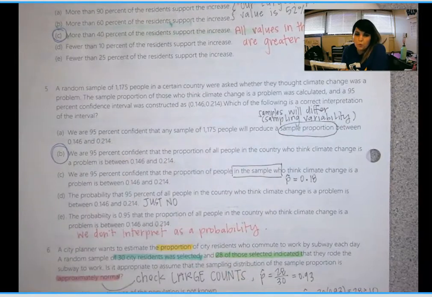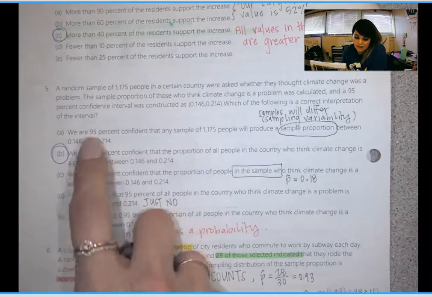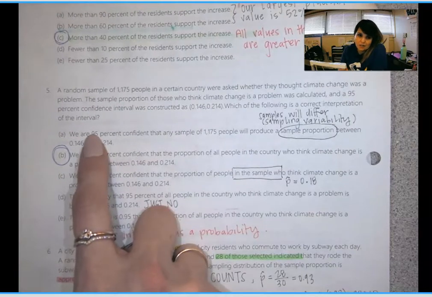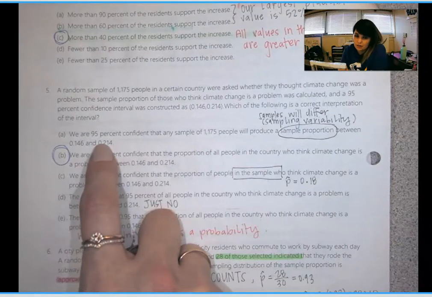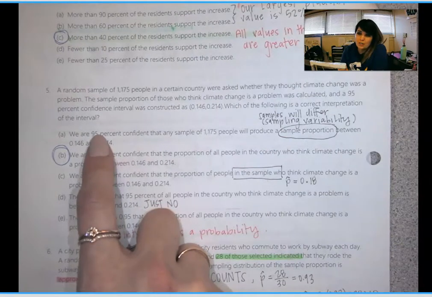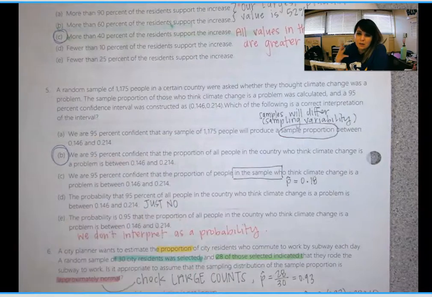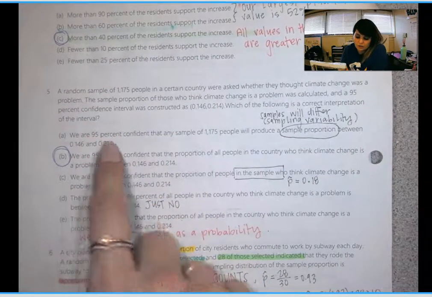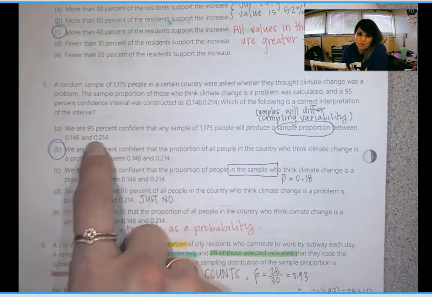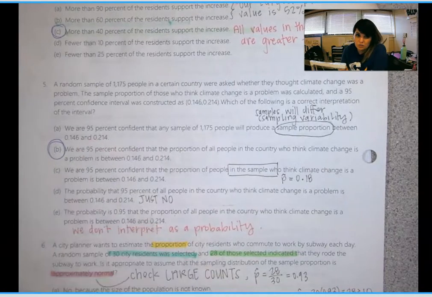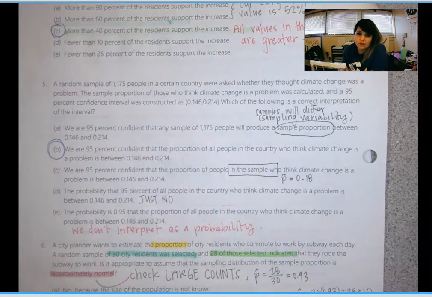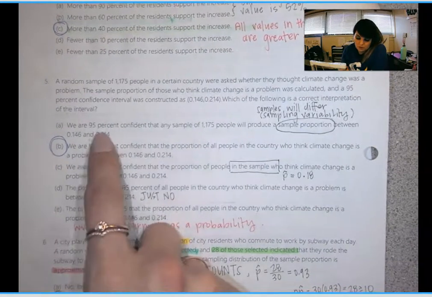We will have samples that are outside of that. We're only 95% confident that our true value is in here. So what that means is, in my mind, there's a 5% chance that we get a sample value outside of these numbers. So not all of the values will be between here.